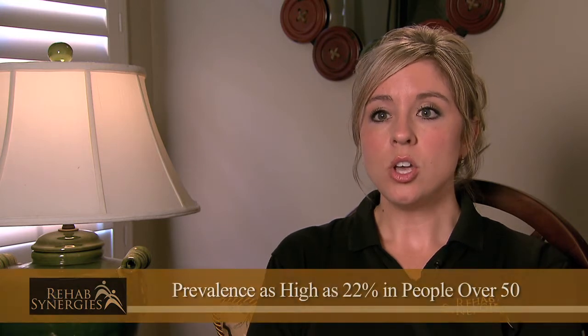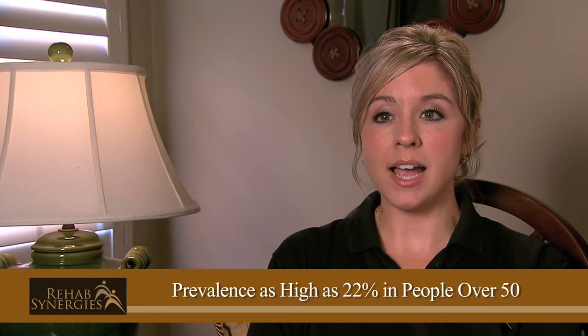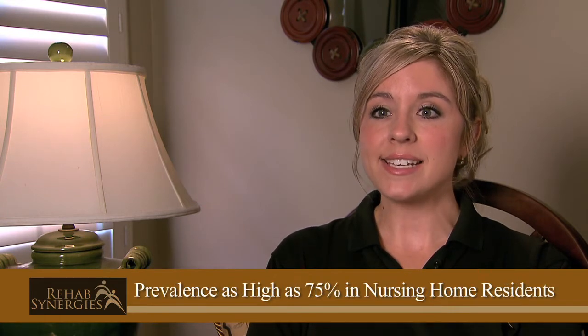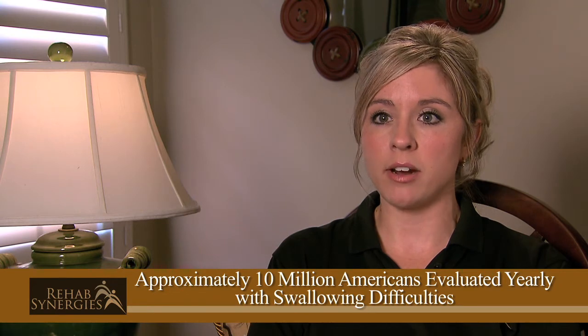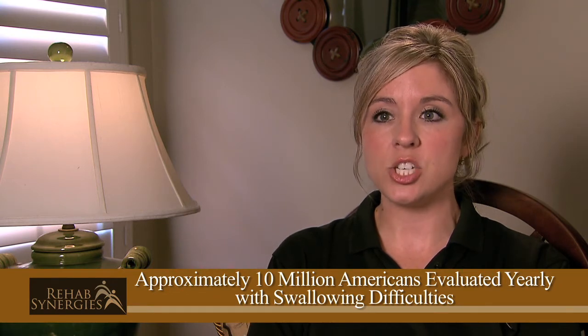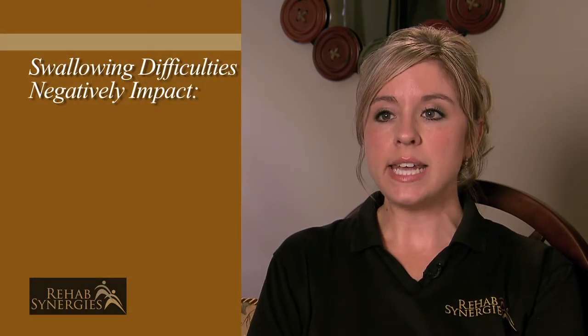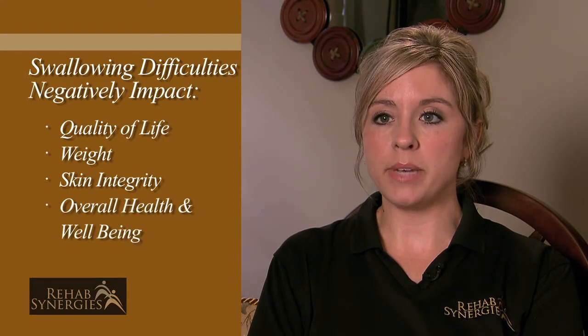The exact prevalence of dysphagia is unknown. Recent studies, however, indicate that the prevalence may be as high as 22% in people over the age of 50 and as high as 75% in nursing home residents. Approximately 10 million Americans are evaluated each year with swallowing difficulties. Swallowing difficulties negatively impact quality of life, weight, skin integrity, and overall health and well-being.